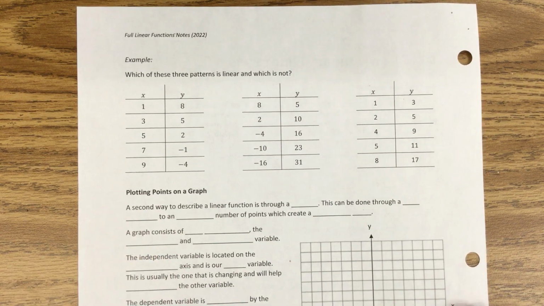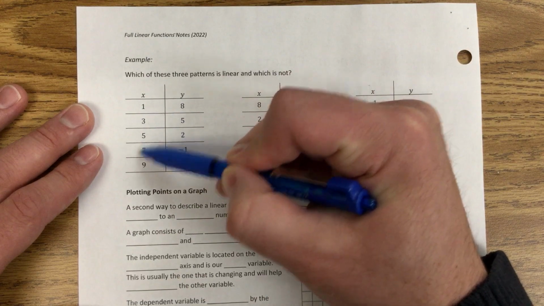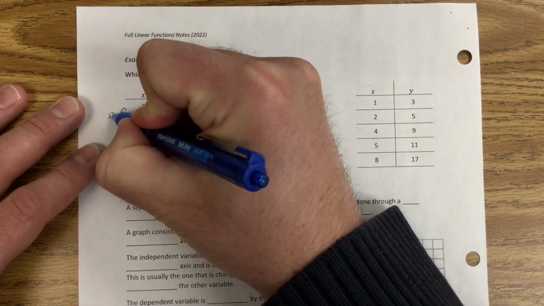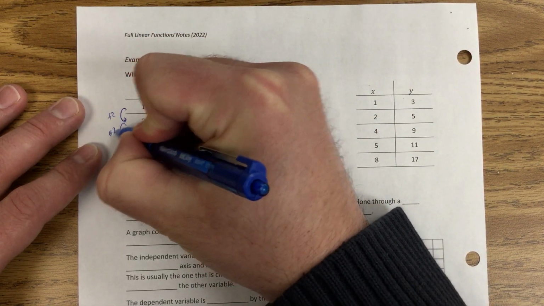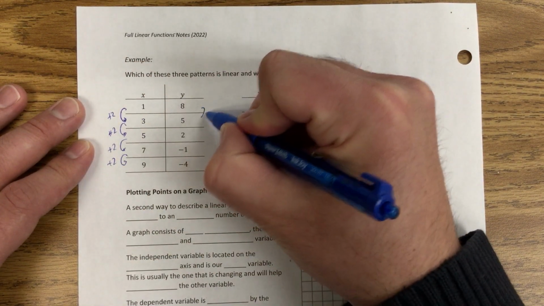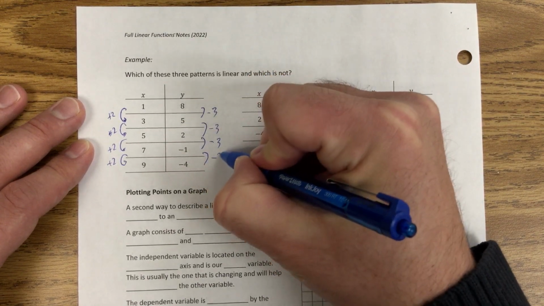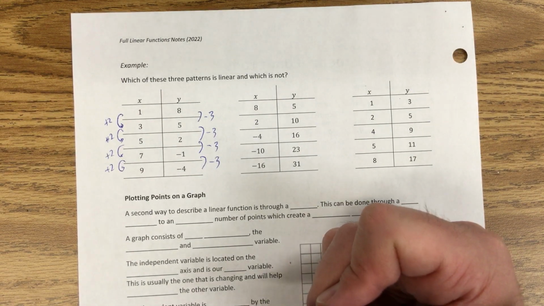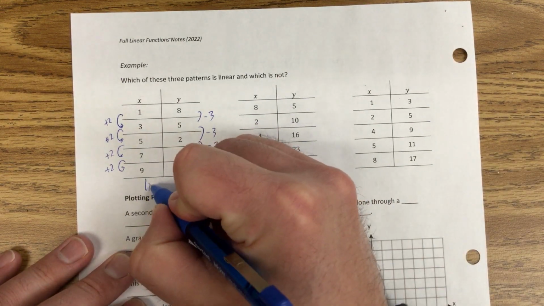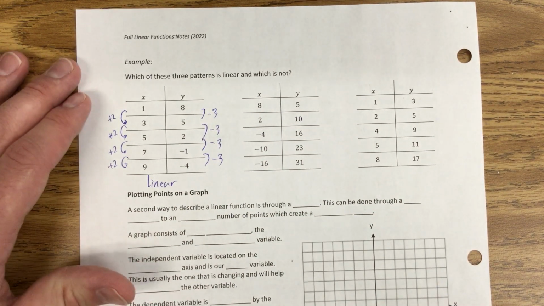So let's take a look at these patterns and which of these 3 patterns is linear and which is not. Well, what we need to do is take a look at both sides. So on the x side, we're going up by 2, 2, 2, 2. So we're adding 2, adding 2. Here we are subtracting 3, subtracting 3, subtracting 3, subtracting 3. Is it always going up and down by a consistent amount? Yes. This one is linear. It is in fact linear.